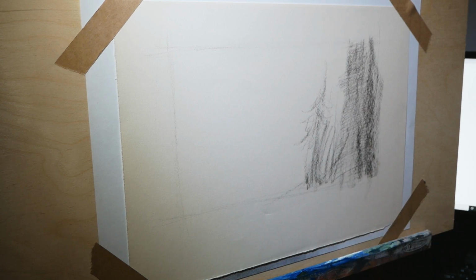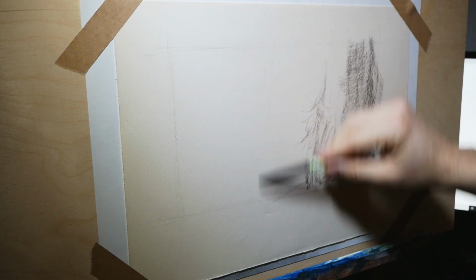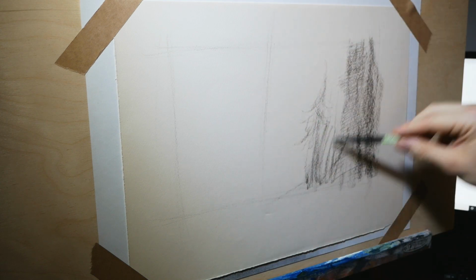They're going to end up fairly rendered, but for this initial start, we're just thinking about where our lightest sections are. So we've got this quite bright band through here.